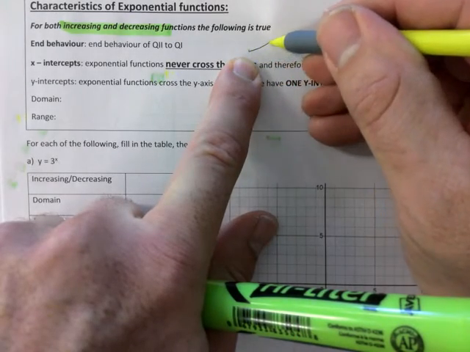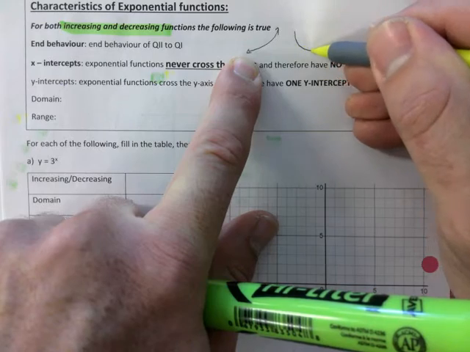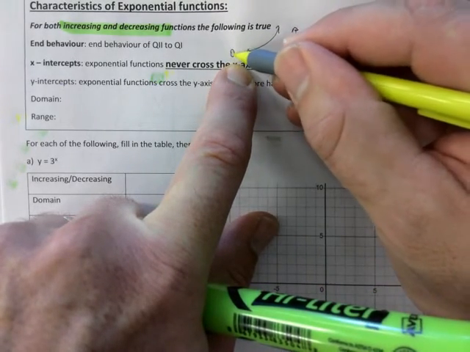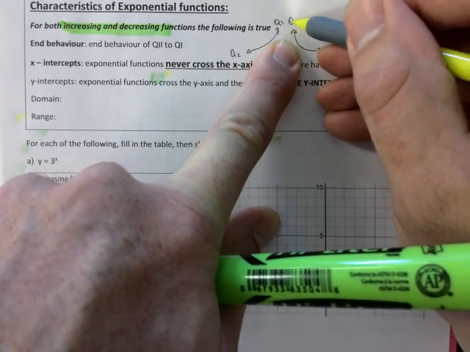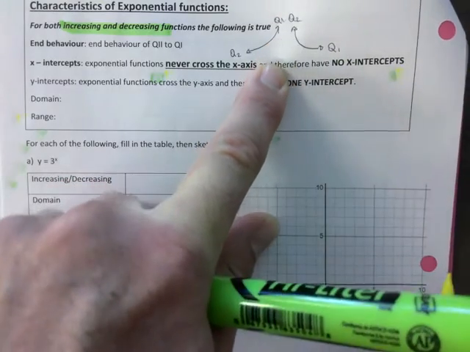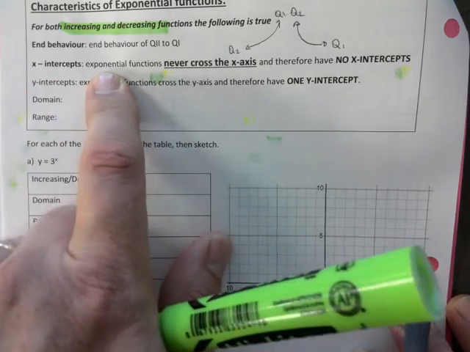Regardless of what's going to happen, either the graph goes like this or it goes like this, right? Those are your only two options. So this would be Q2 to Q1, and this still comes from Q2 to Q1, regardless of which way you're talking, right? X-intercepts, watch this.